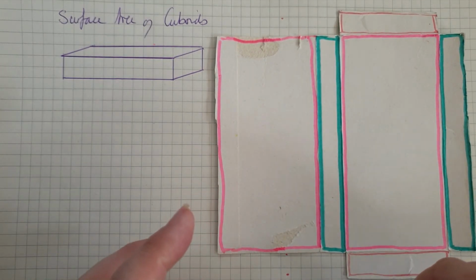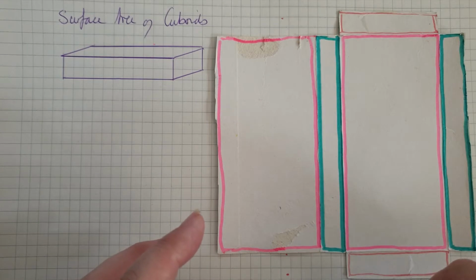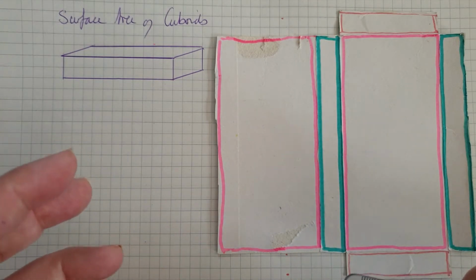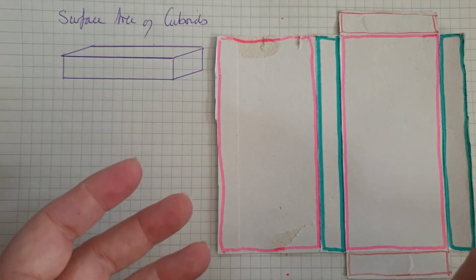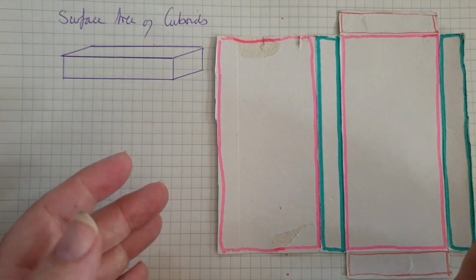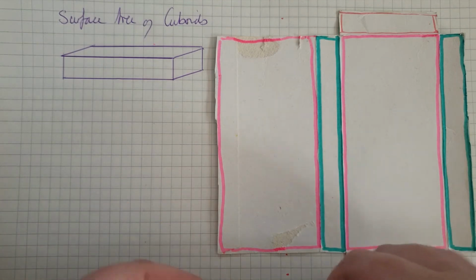Now all of these are calculator questions, so you can use your calculator on them if you want to. If you record it to a tenth of a centimetre, that's absolutely fine. I'm just going to do it to a whole centimetre for ease.